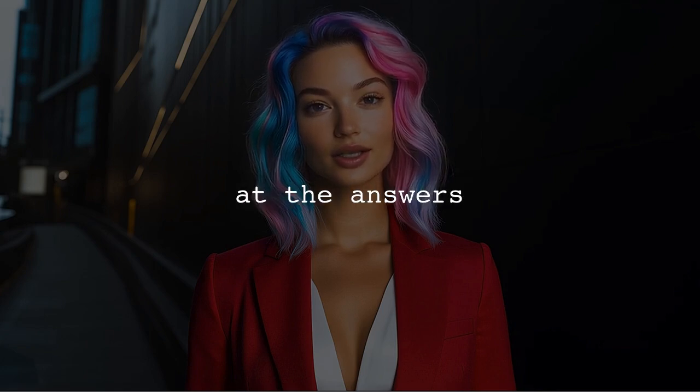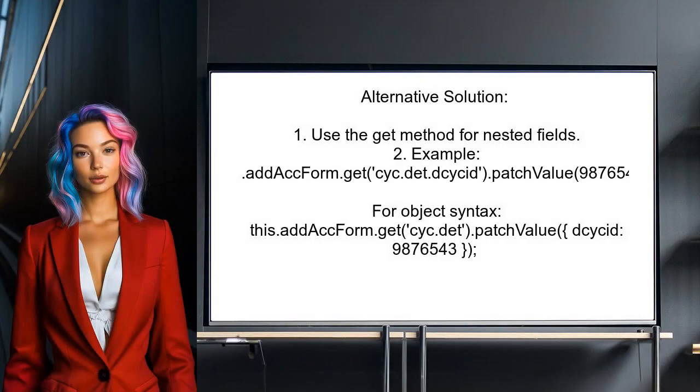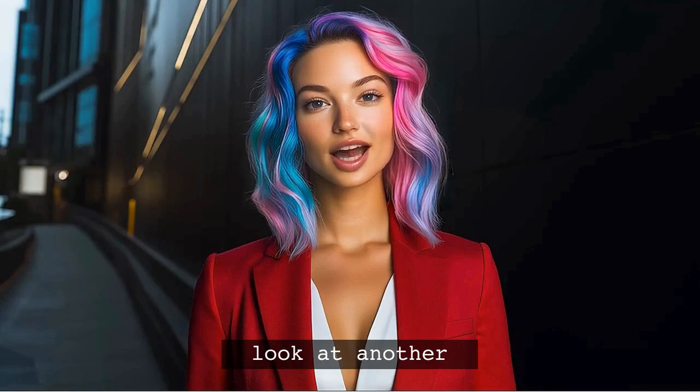Now, let's look at the answers provided by other users. An alternative approach to patching values in nested form controls is to use the get method. This method allows you to directly access the nested fields more cleanly. For example, you can set the value of dcysid by using this line, this.addAccform.get cysid.patchValue 9876543.